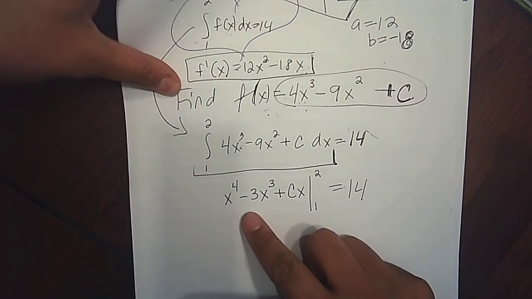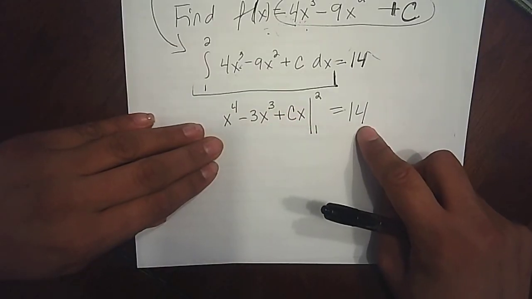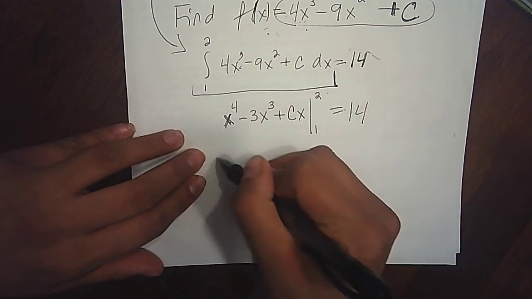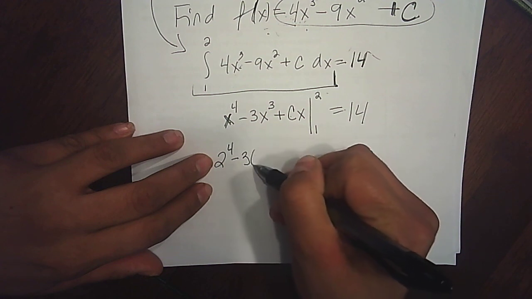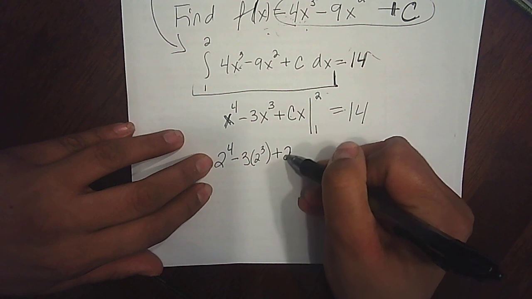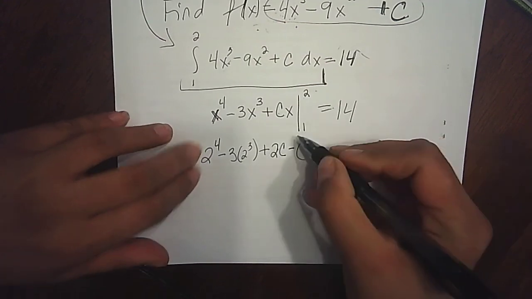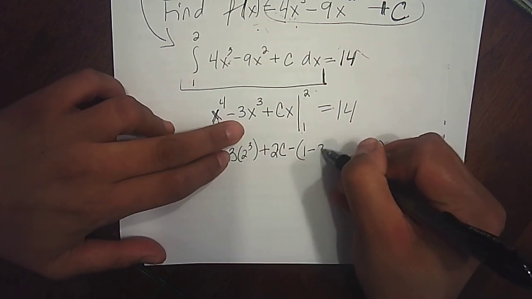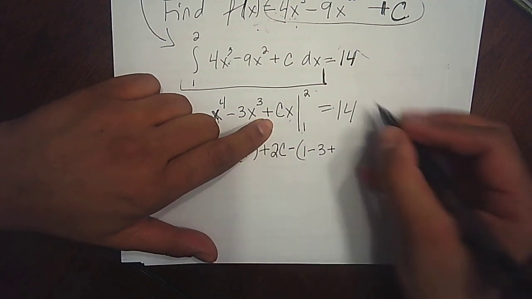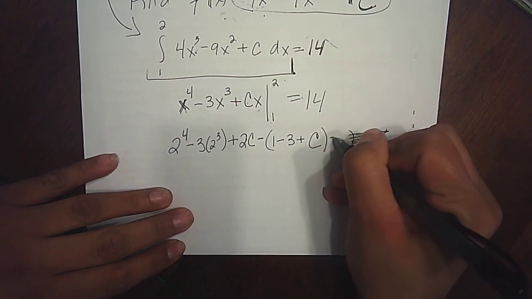So let me actually do the second fundamental theorem of calculus. And I'm not doing it to find my answer. I'm doing it to solve for c. Anytime you see x, let's plug in 2. 2 to the 4th minus 3 times 2 cubed, plus c times 2. So 2c minus, do not forget the parentheses. Plug in 1: 1 to the 4th power, minus 3, plus plug in 1 for x, so I just get c. Okay, I'm going to let you stop. I'm sorry about that awkwardness. I'll erase this, equals 14.